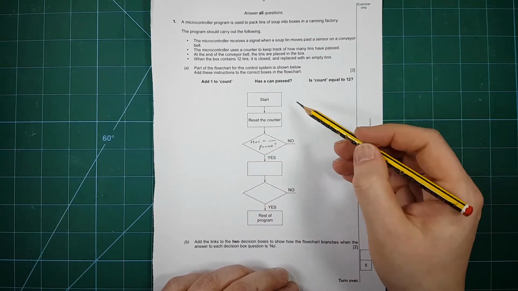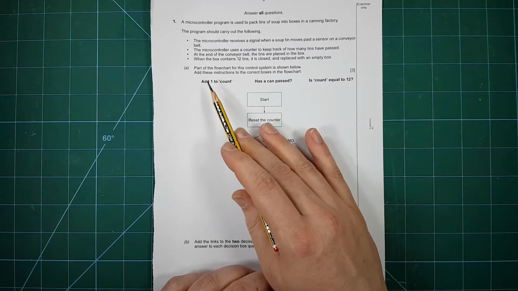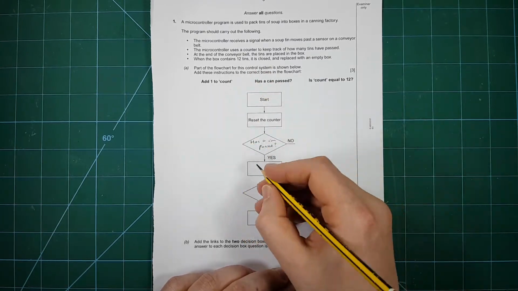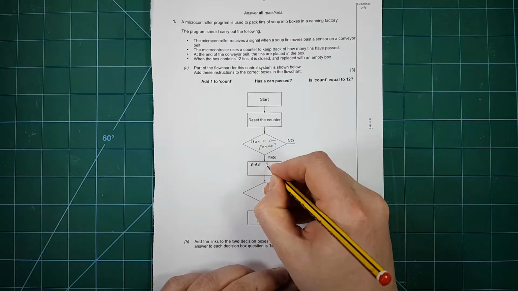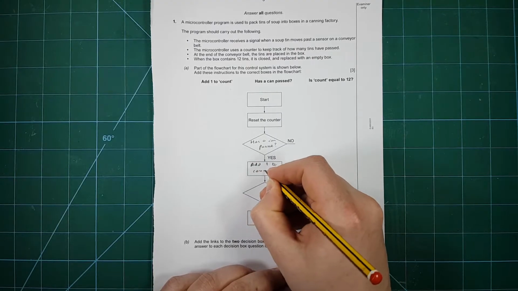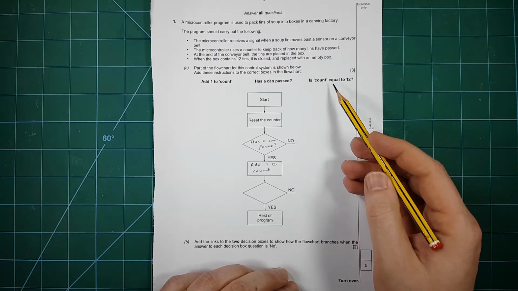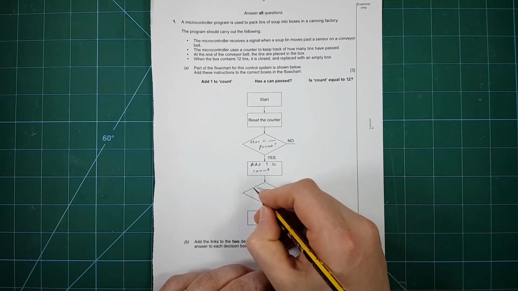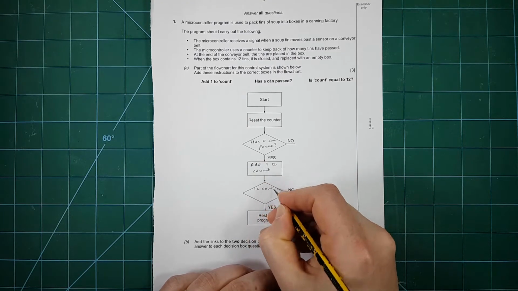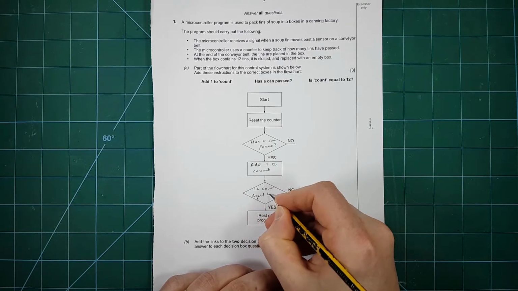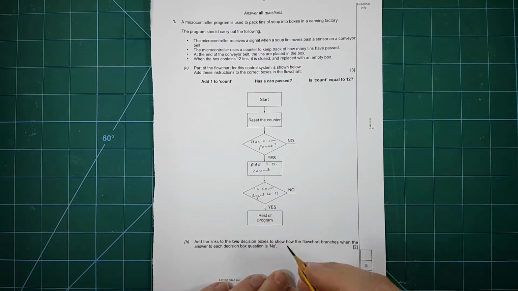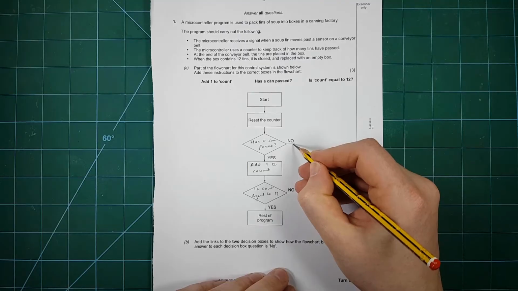The second one, so if yes, the can has passed, we want to count a can, so we add one to count. And then we want to check to see how many cans have passed. Is it 12? And then we're asked to draw where these go back.